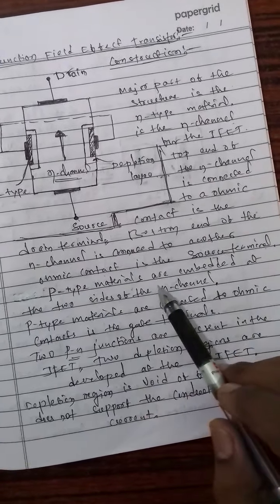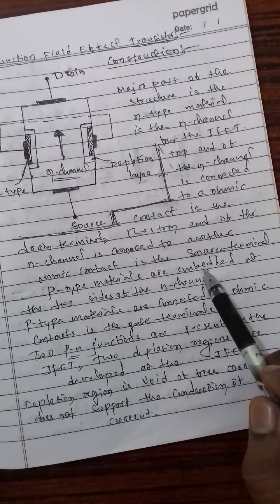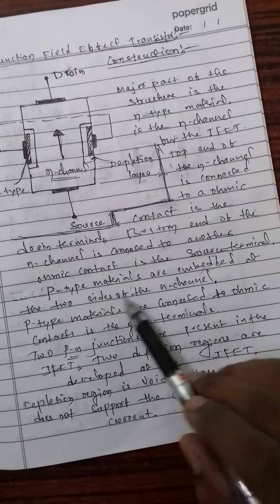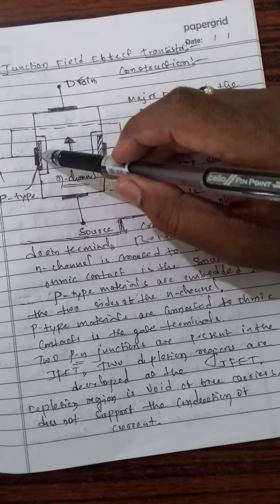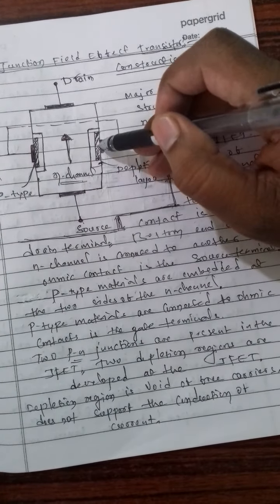P type materials are embedded at the two sides of the N channel. Here this one is a P type material, and here is another P type material.